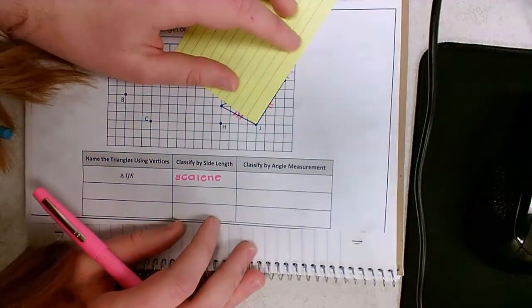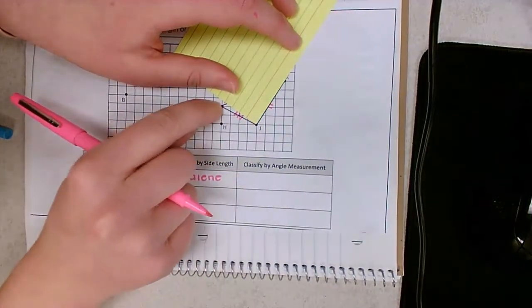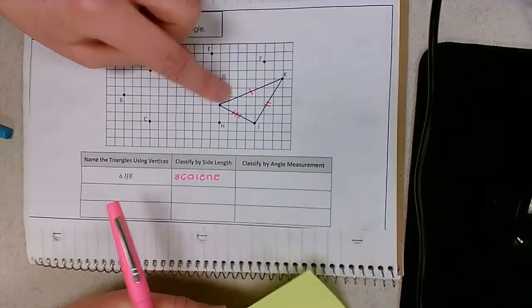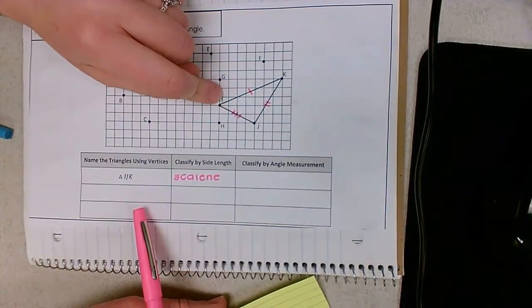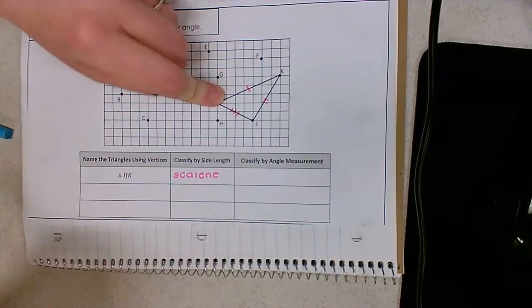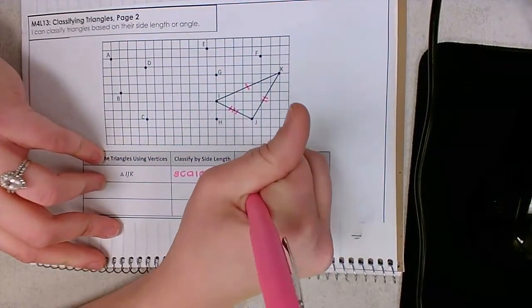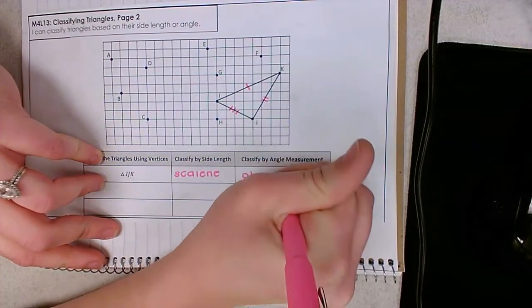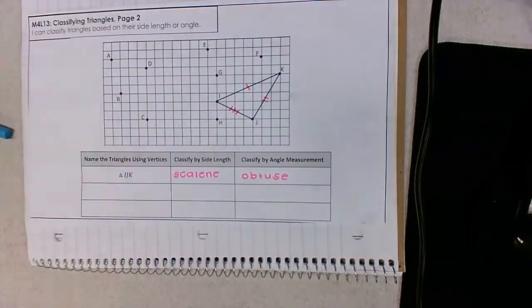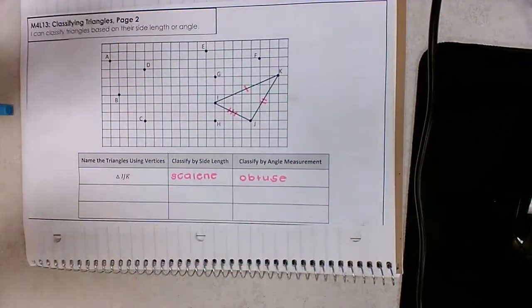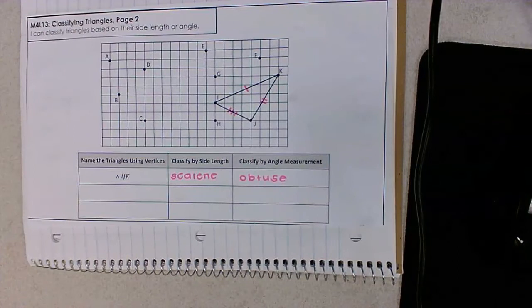Okay. If I line this up, this is a little greater than a right angle, so this is not a right angle. And I can tell that one angle is obtuse and the other 2 are acute. But I remember if I have at least one obtuse angle, we call it an obtuse triangle. Because we can't have all three be obtuse angles. If all three were obtuse angles, we wouldn't be able to close the triangle. They'd all be stretching in different directions.